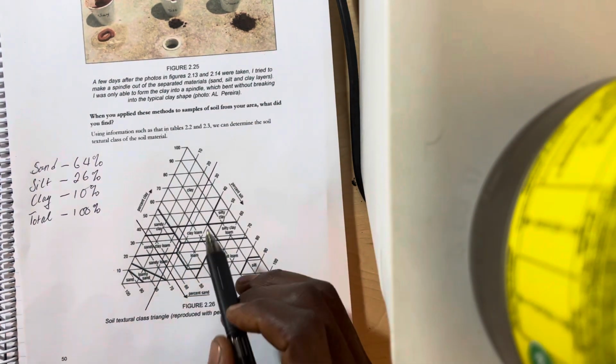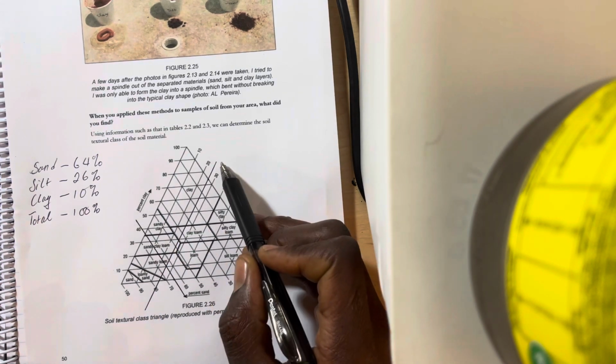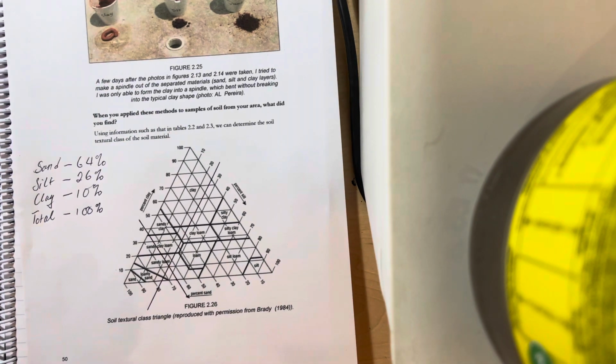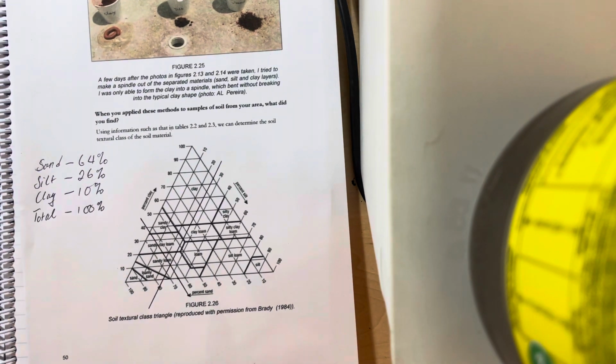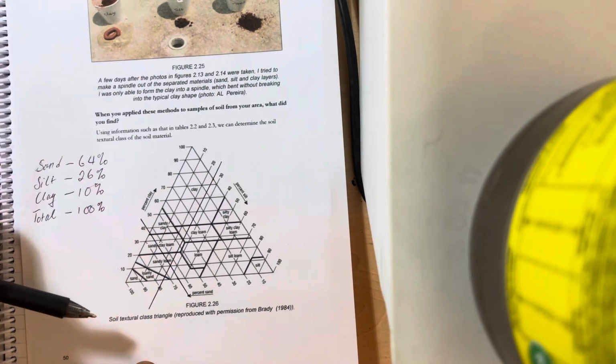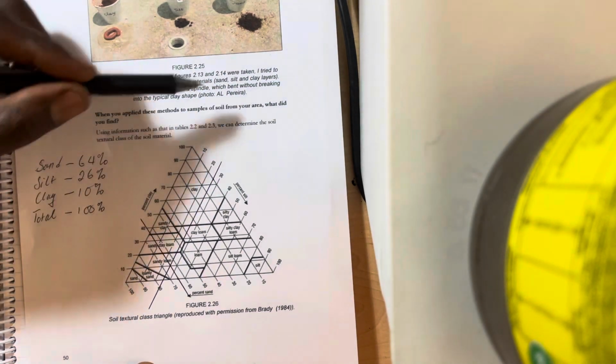So now we can see our sand line and our silt line are crossing there. And then now we have 10% clay. You have to look for 10% clay. The clay side is this side. This is the clay side. So 0, 10, 20, up to 100, increasing in that direction.